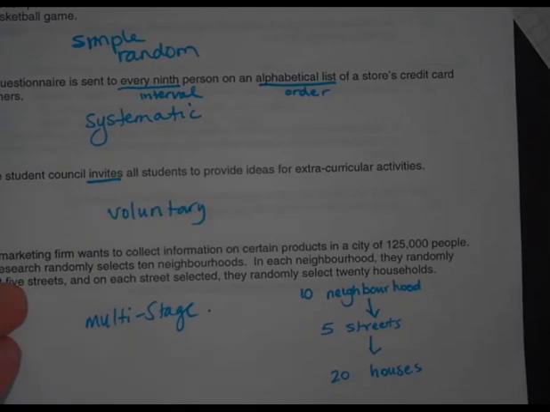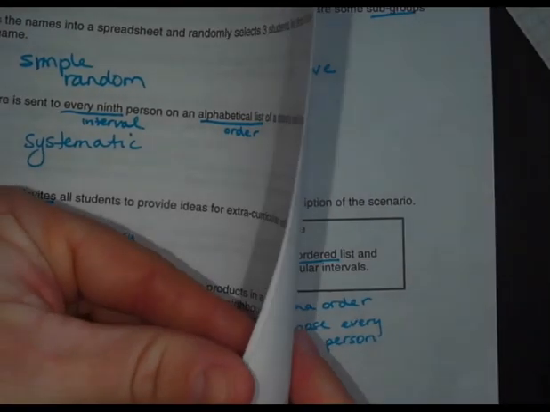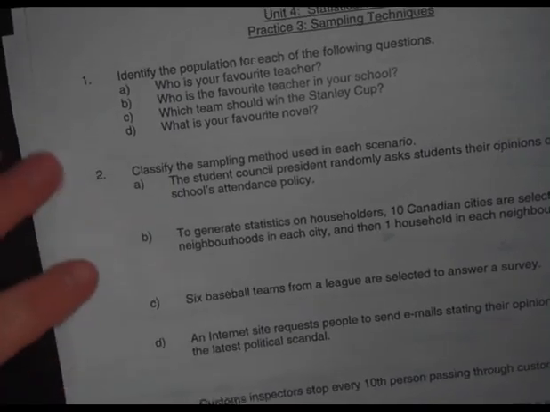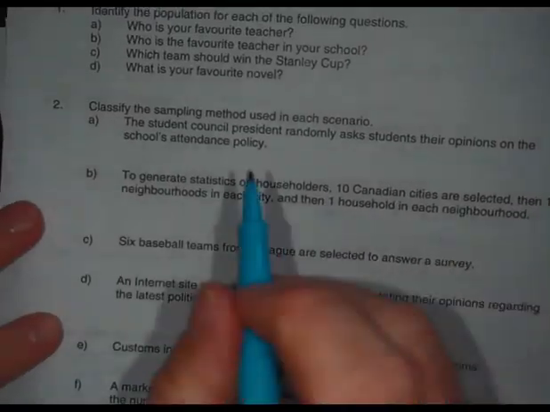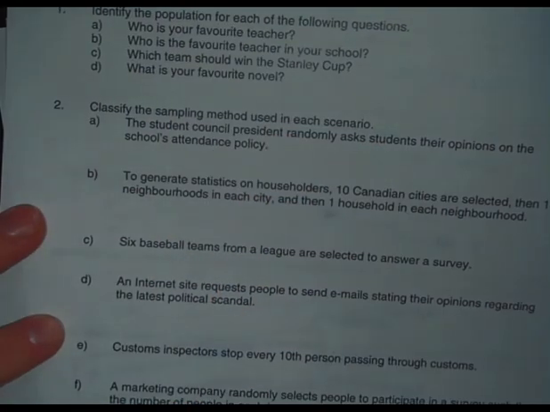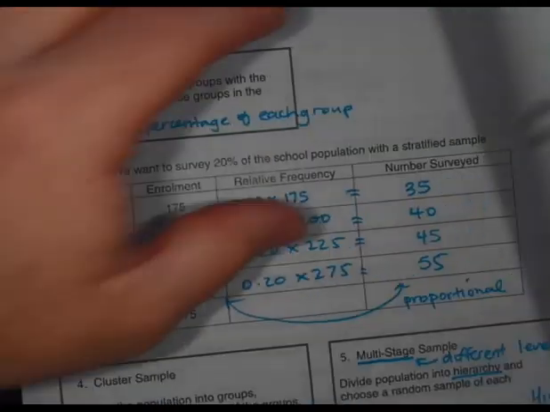So if we were looking at what is the thinking that we need to feel good about, all right, if I'm looking at what's the best thing here, classify the sampling method used in each scenario. So can I read these and ask ourselves which of these represents a sampling technique?